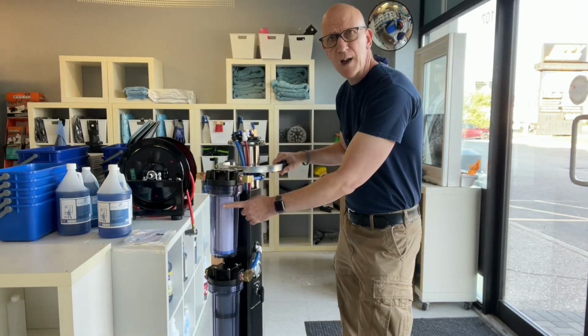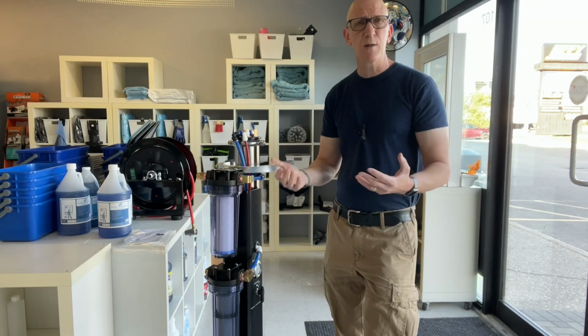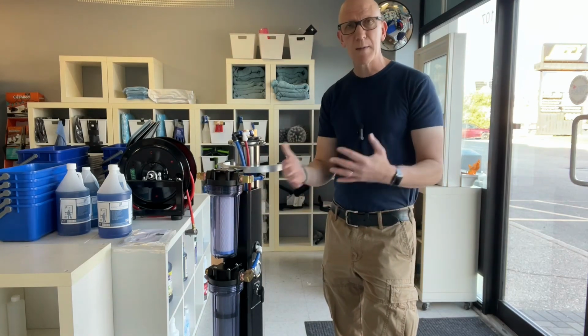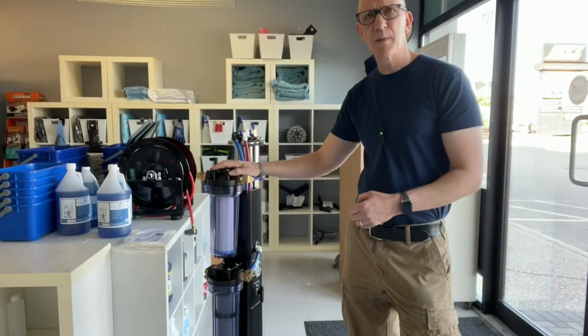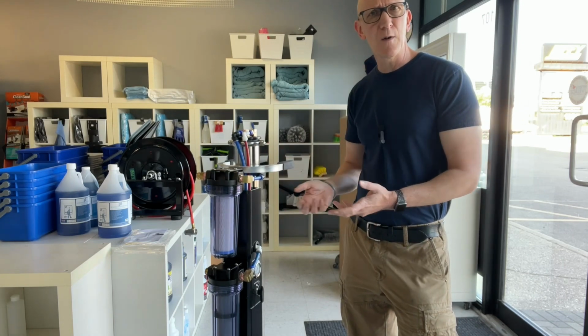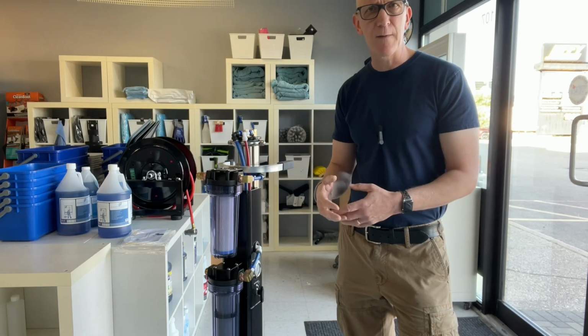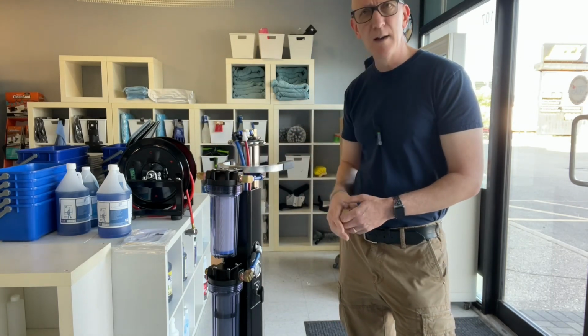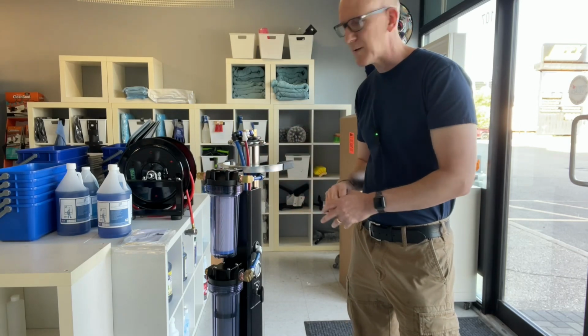So even if you've changed the pre-filter recently, you have to understand that because you're a professional window cleaner going from job to job, you never know what is floating through the customer's line. And so it's because of this scenario that I usually recommend that window cleaners run the garden hose for about a minute or so before they even hook it up to the system. That way they're ensuring they're flushing out any gunk that's in the line instead of putting it through here and messing up your more expensive filters, right?